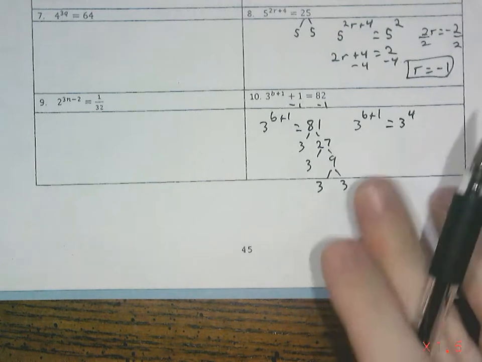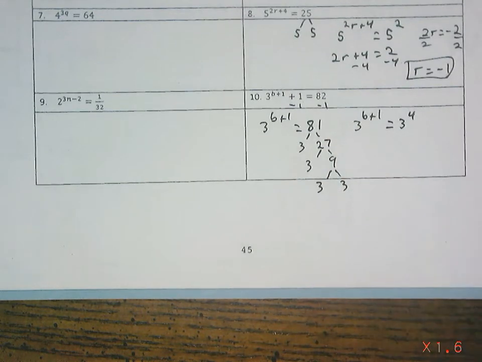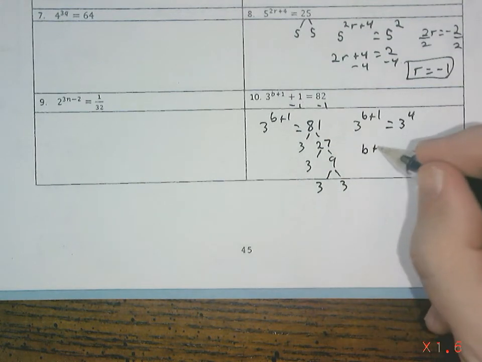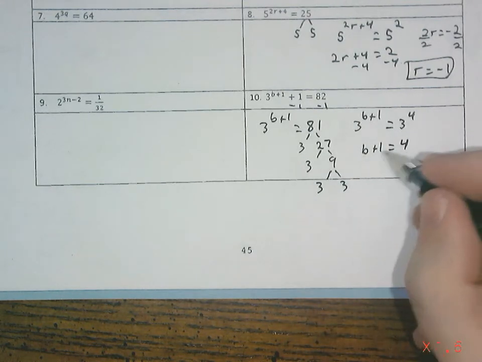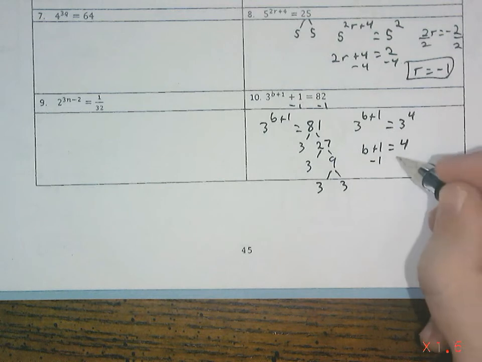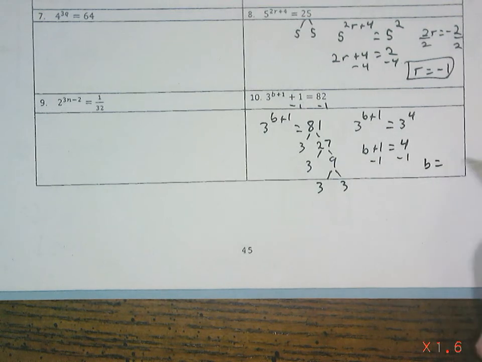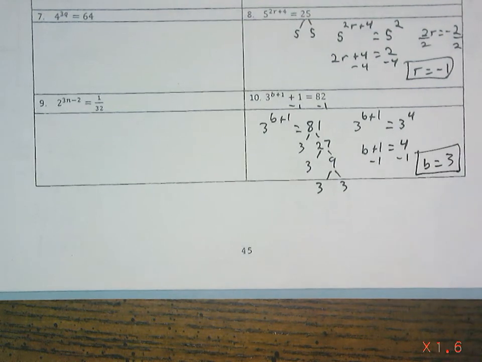Now I've got the same base. I can drop the base, set the exponents equal to each other. b plus 1 is equal to 4. And then I've just got to solve. So I got an acquaintance I need to get rid of, so subtract them. B is going to equal 3. And that's my final answer. And that's pretty much all you got to worry about with the exponential equations.